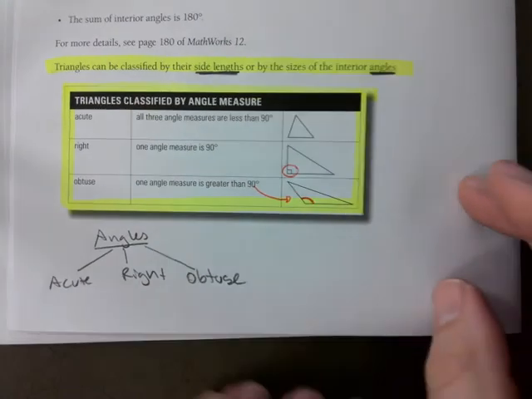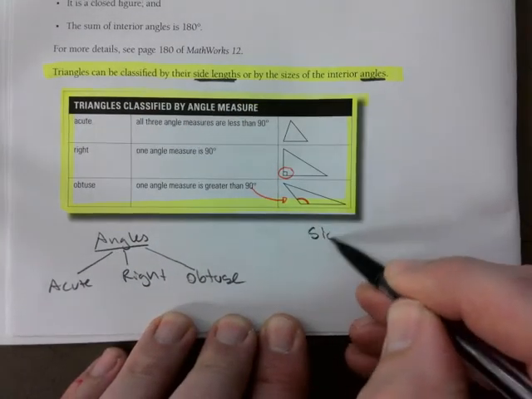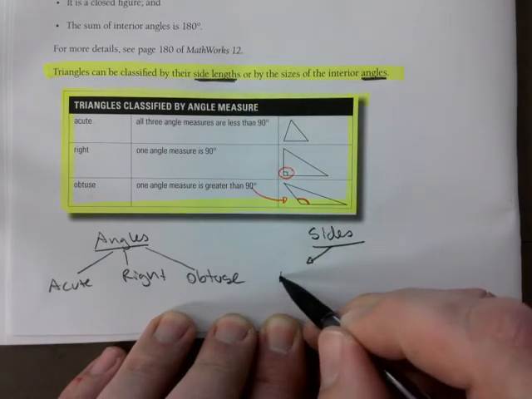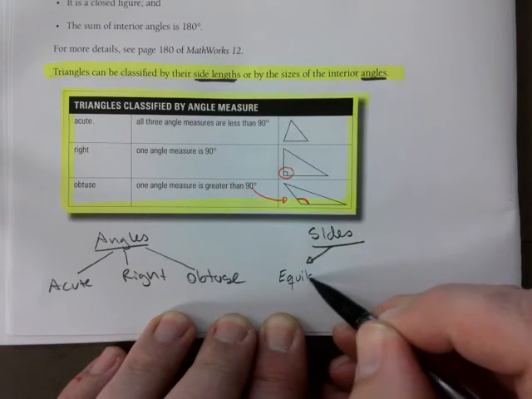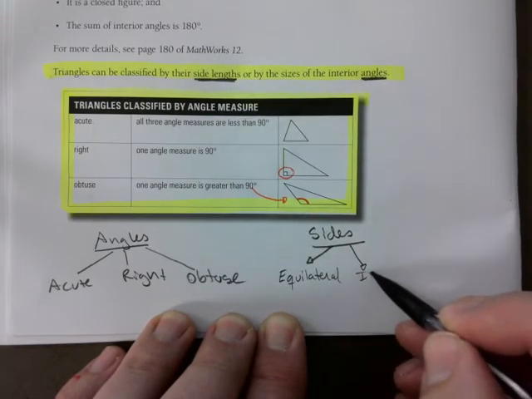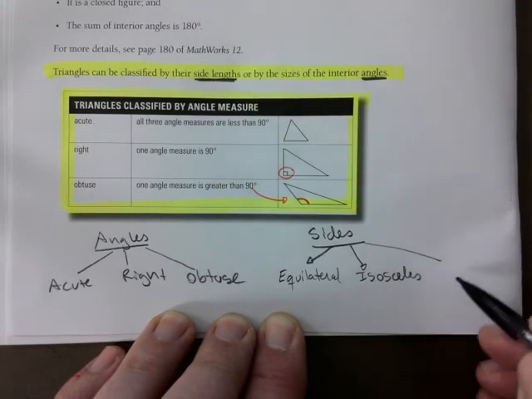Right? If you just look at the angles of the triangles. And if you look at the sides, you have three options. You have equilateral, you have isosceles, and you have scalene.